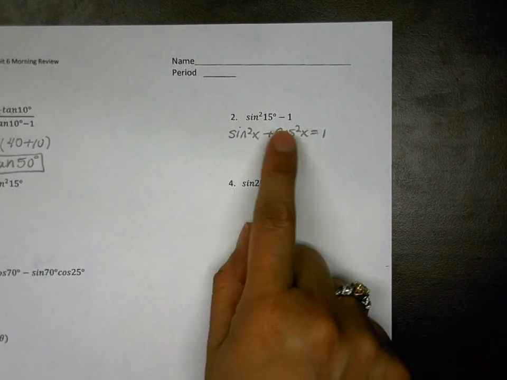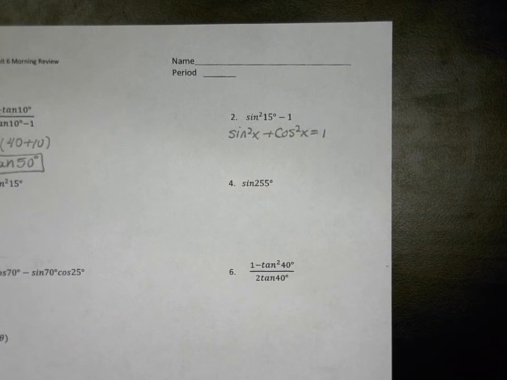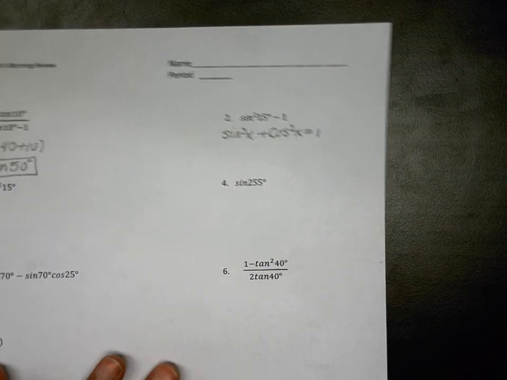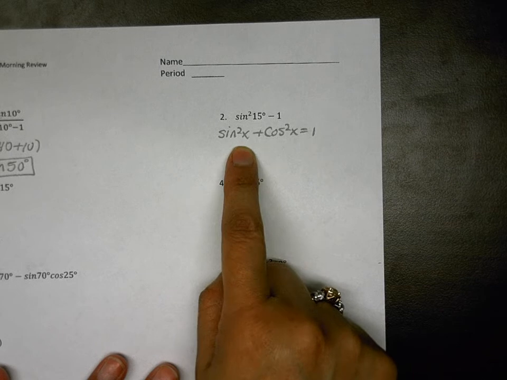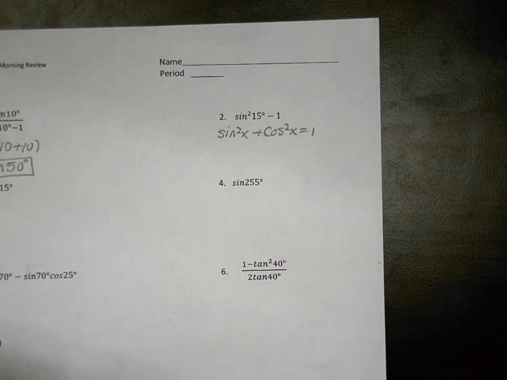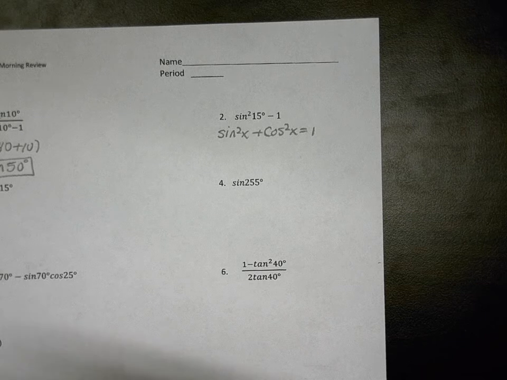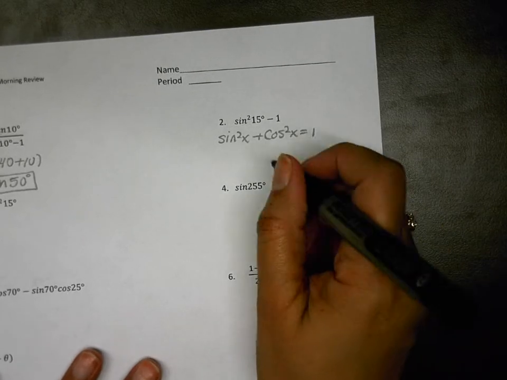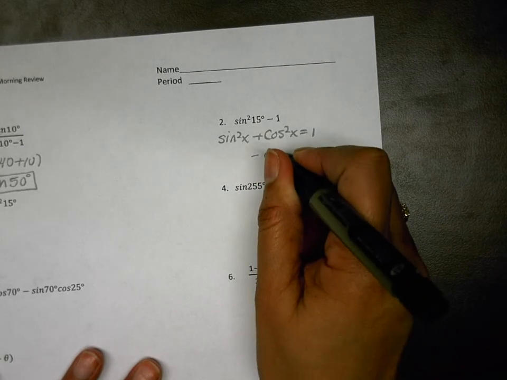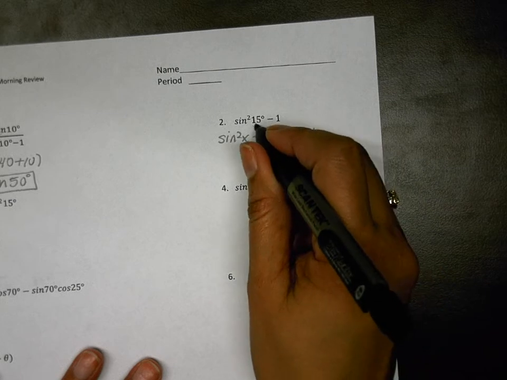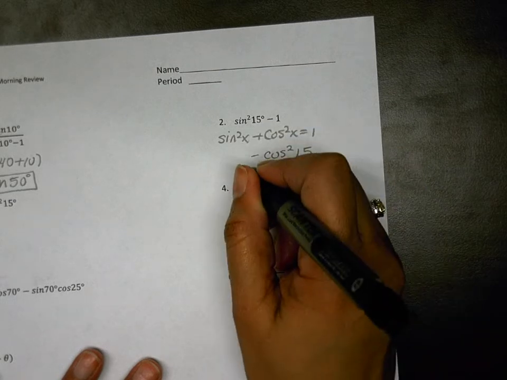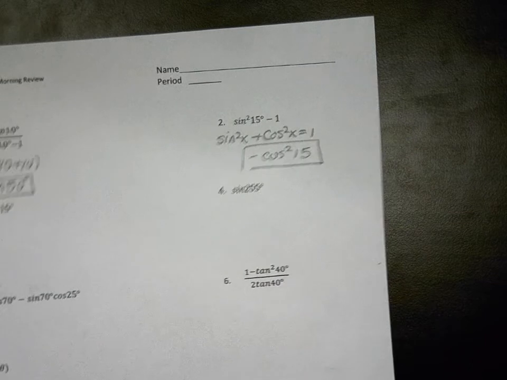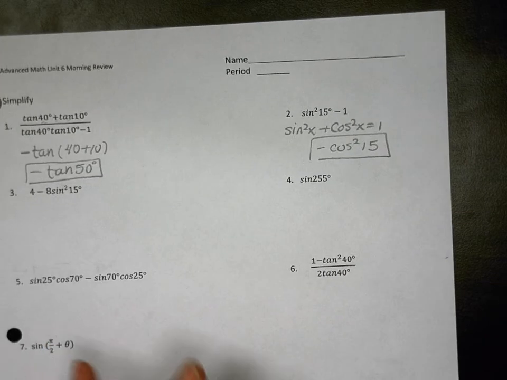Minus the 1, minus the cosine squared. It is a double rearrange. Minus the 1 this way, minus the cosine squared that way. Is it positive cosine squared or negative cosine squared? Negative cosine squared of 15 degrees. No double angle involved at all. Any questions on number 2?